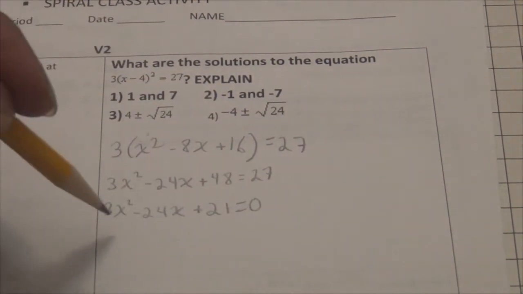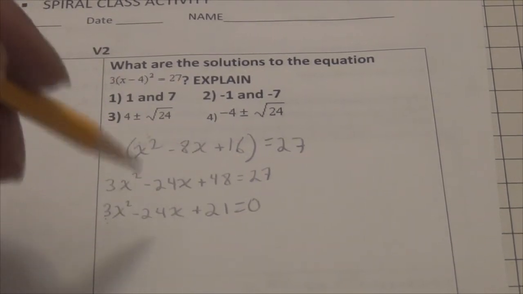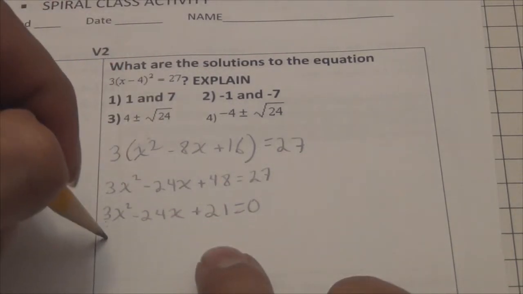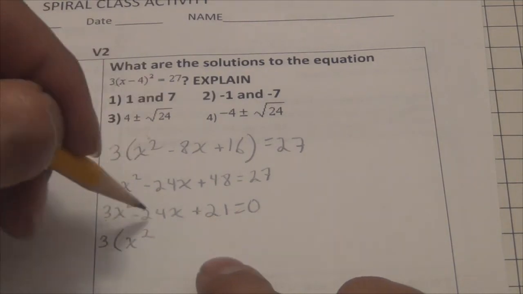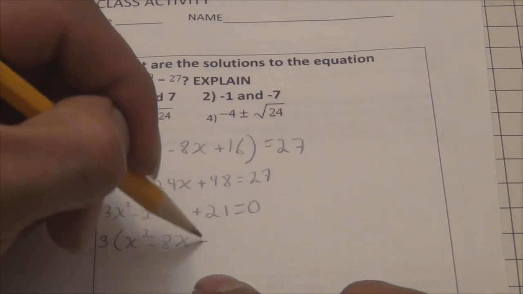And now you could use the quadratic formula. You could try to factor. Actually, there is a factor. Look, the greatest common factor here is 3. 3 times x squared, then this divided by 3 is 8x, this divided by 3 is 7.